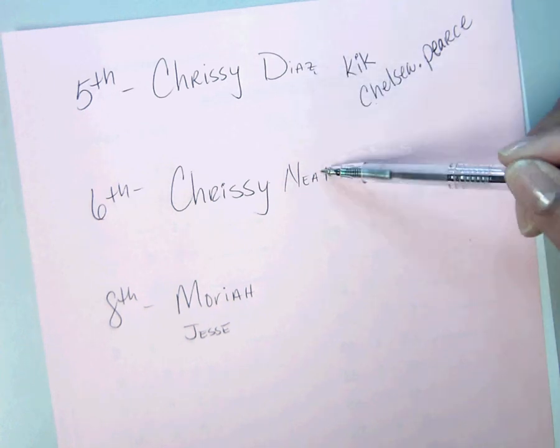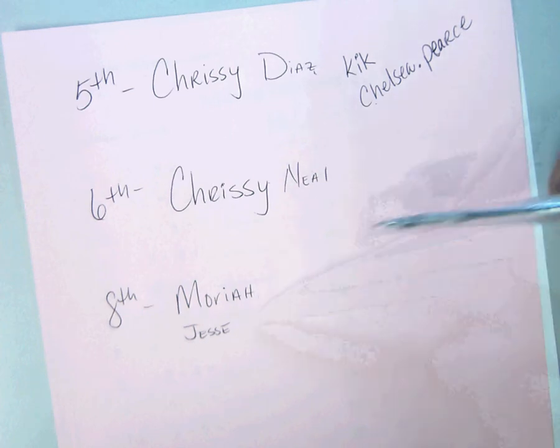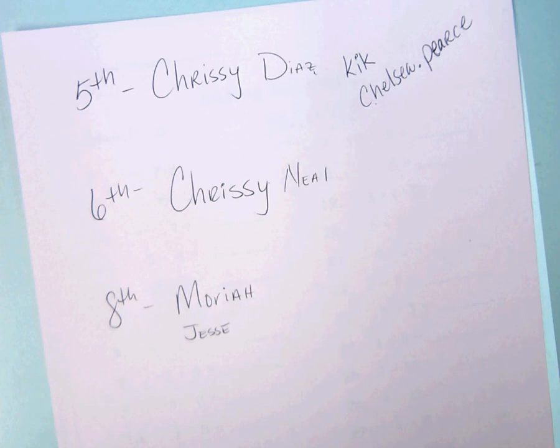Chrissy Diaz, Chrissy Neal, Mariah, and Jessie, I don't care what kind of distraction it is, text me. They're laughing, playing, refusing to work, not being quiet, let me know. If the substitute is having a problem and the kids aren't listening, kick me immediately and let me know who it is, and I will call the classroom.